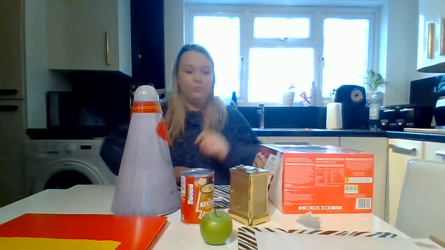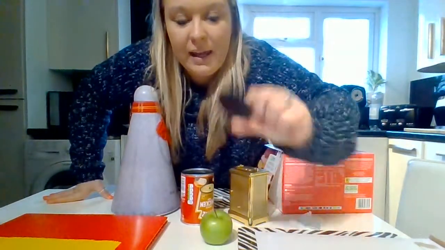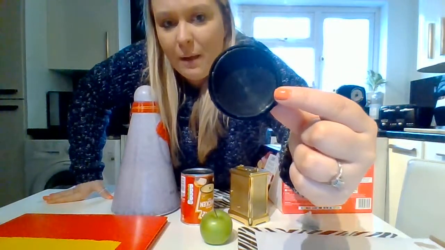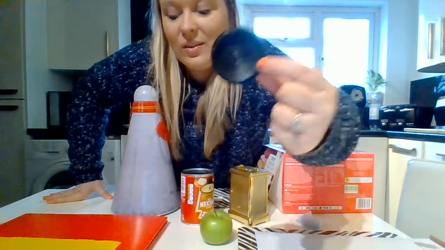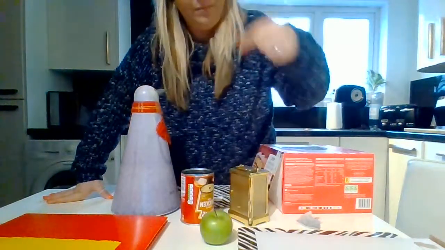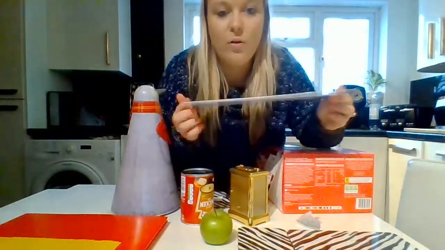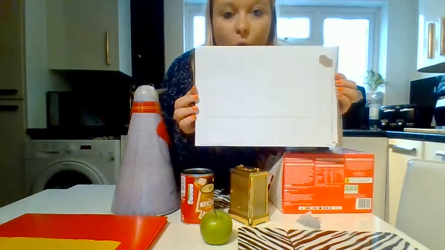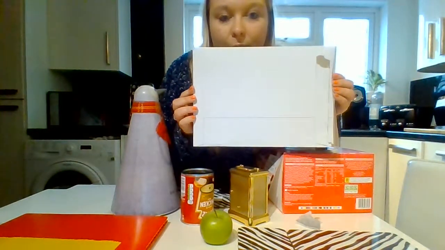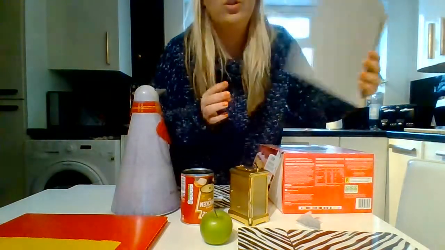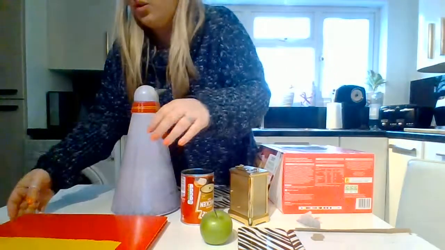So first of all, I've got a 2D shape and it is a lid, so it's a little bit flat, but if we just look at the sort of flat bit, what shape is that? That is a circle. Well done if you said circle. Okay, we've got another 2D shape here. I've got an envelope. What shape is my envelope? It is a rectangle. Well done.